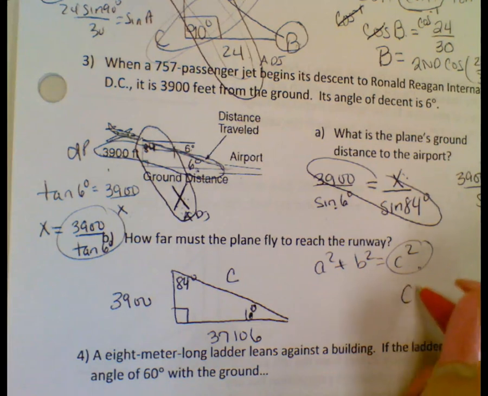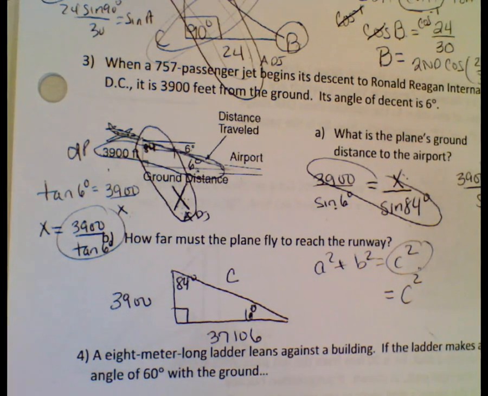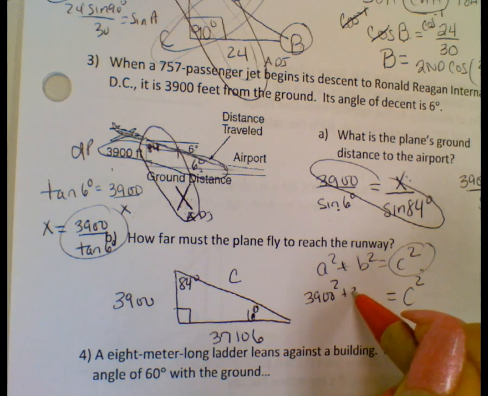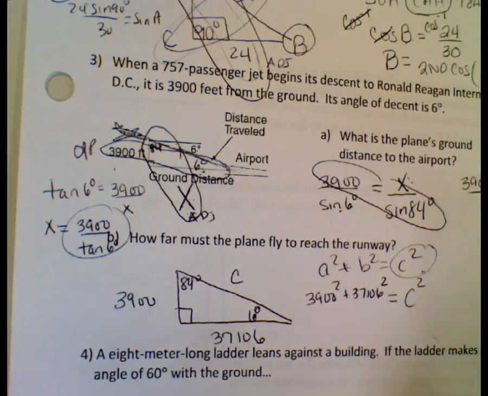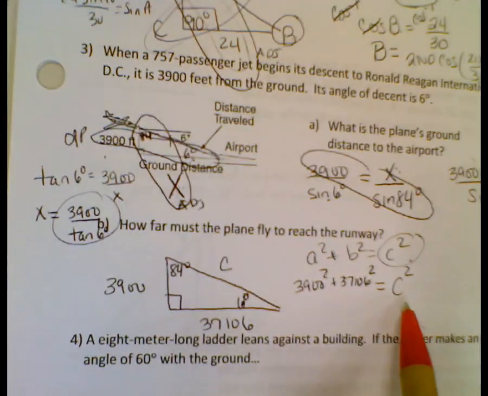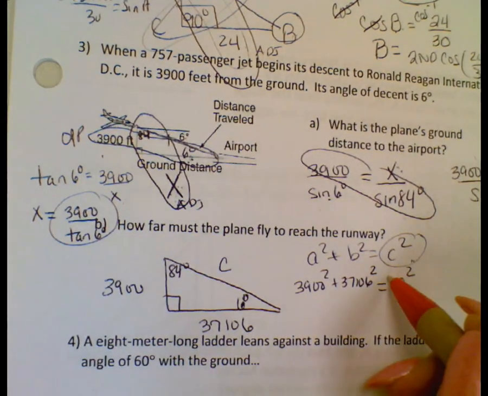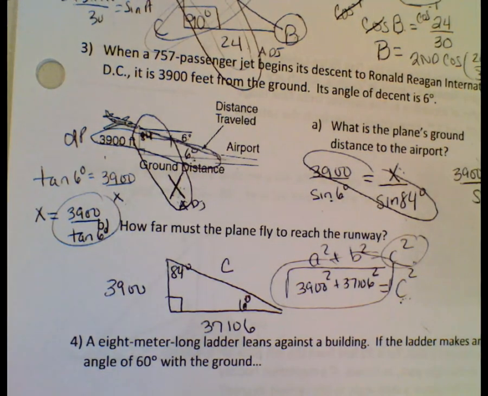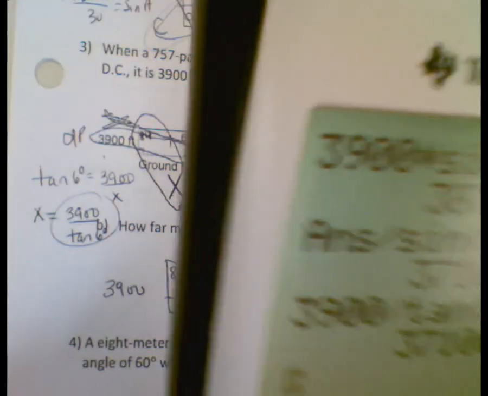So over here, we do not know what C is, so that's still C squared. The other two, it doesn't matter which one you write first. And I like to get things calculator ready. Do you see how this says it's equal to C squared? If we square root both sides, now this is calculator ready. Take the square root, do second square root of 3,900.